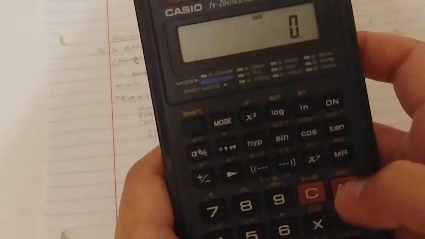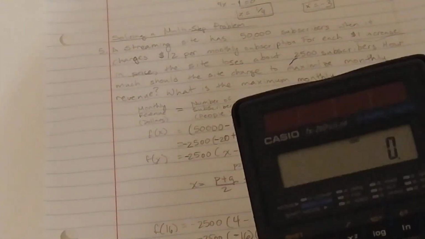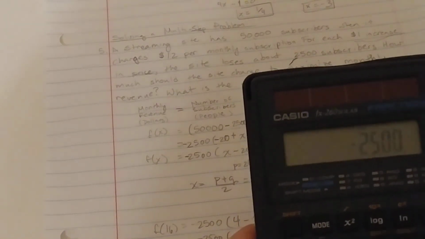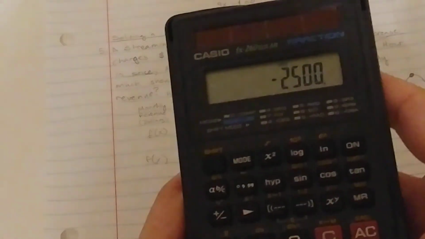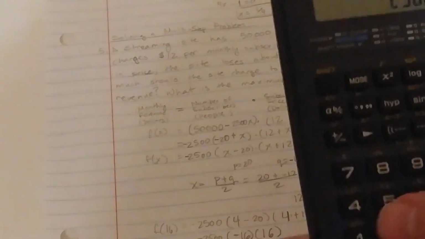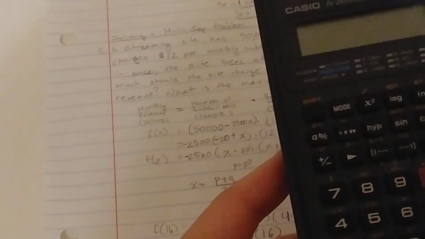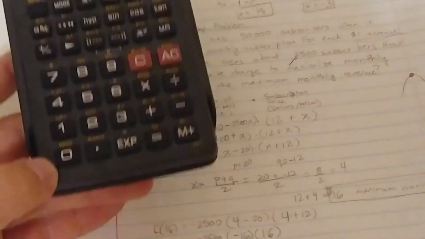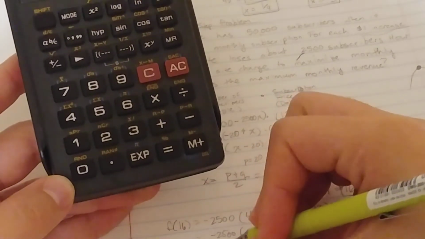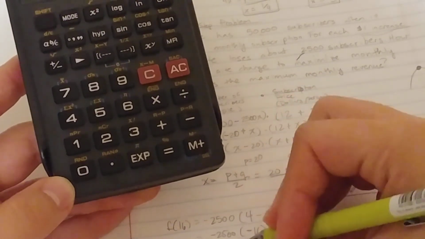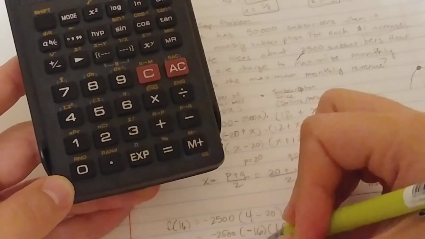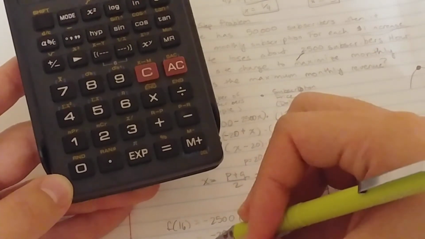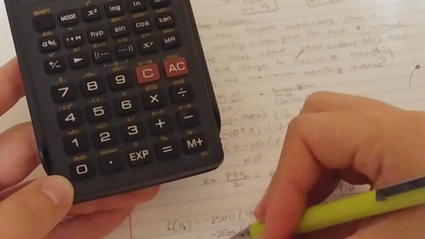Now we're going to multiply. Sorry about that. So you have negative 2,500 times negative 16 times 16 equals, there you go, that looks much better, $640,000 a month. So that's the maximum they can make.